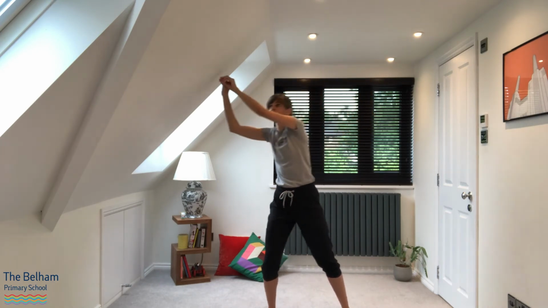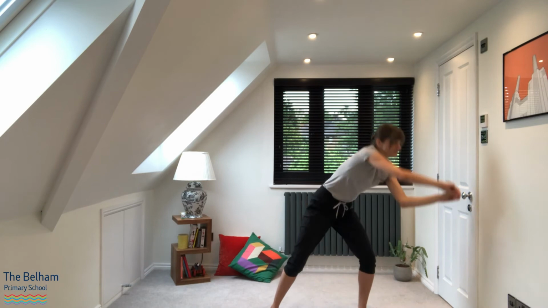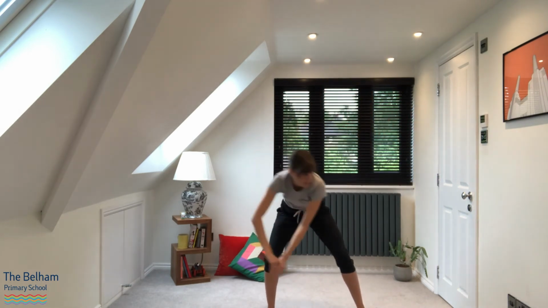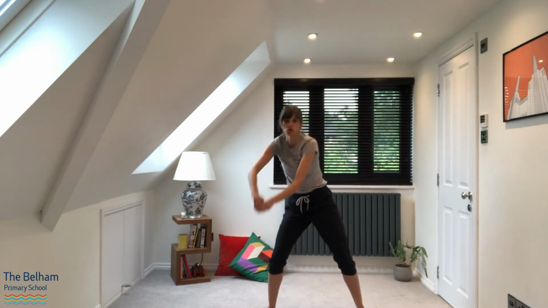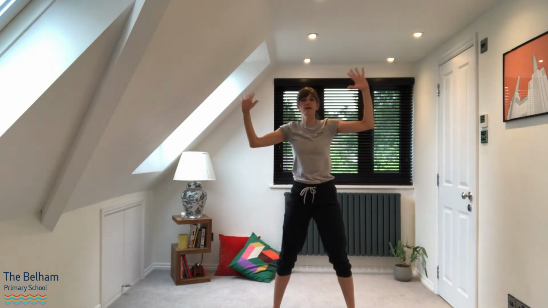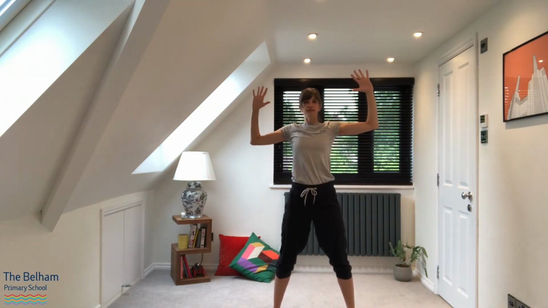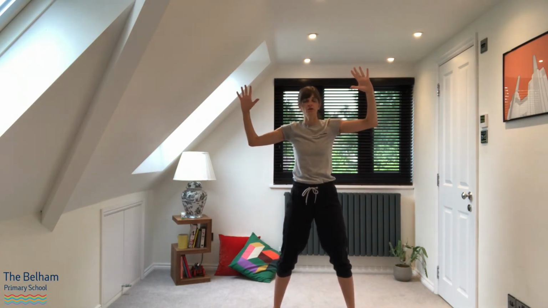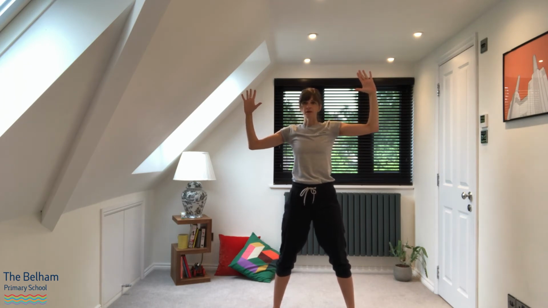So we're going to draw the web with our hands. So imagine drawing a big, big, big web in front of you. And then we're going to stick in front of it and gently sway in the breeze. Good. So that's our spider.